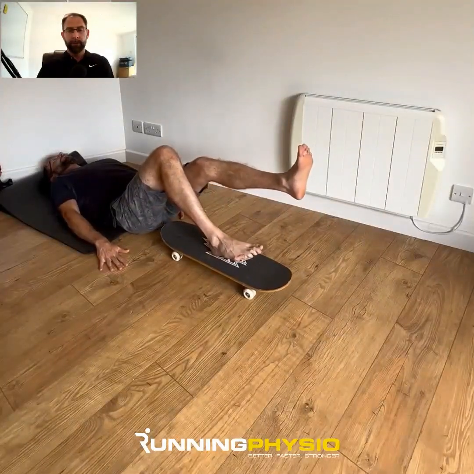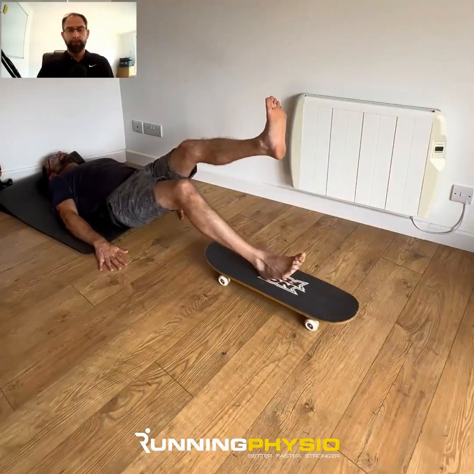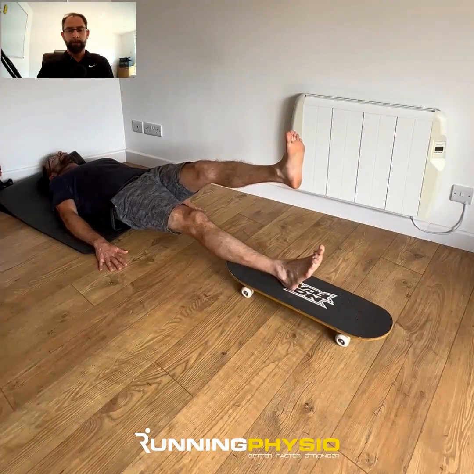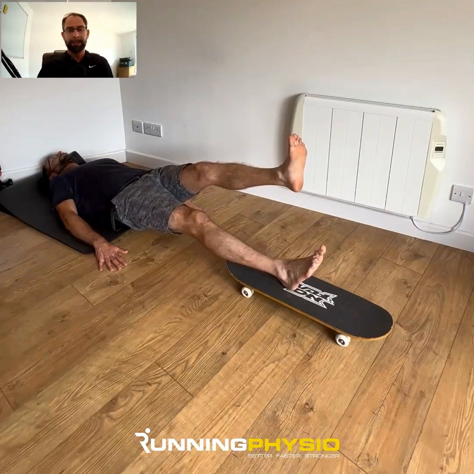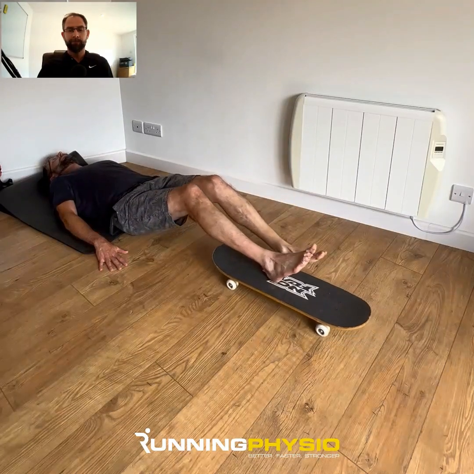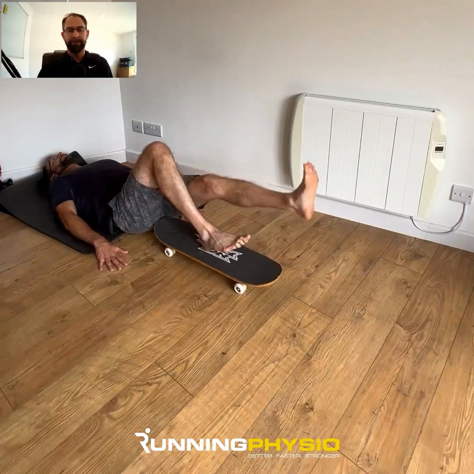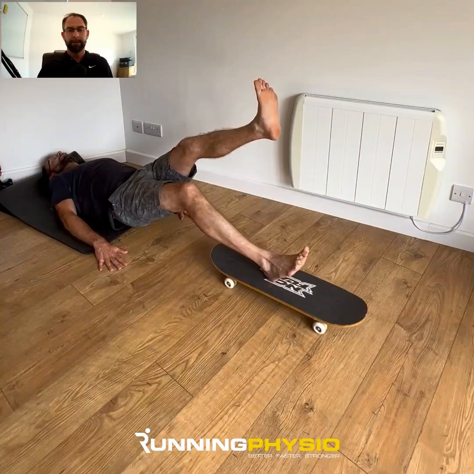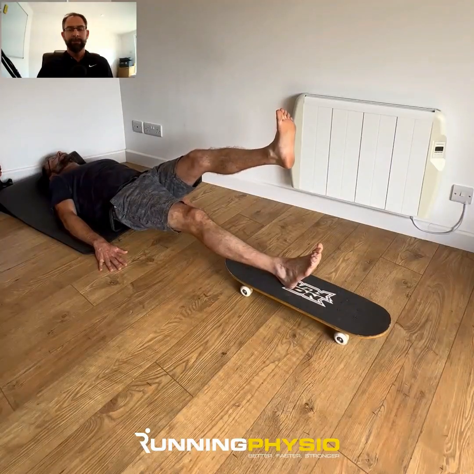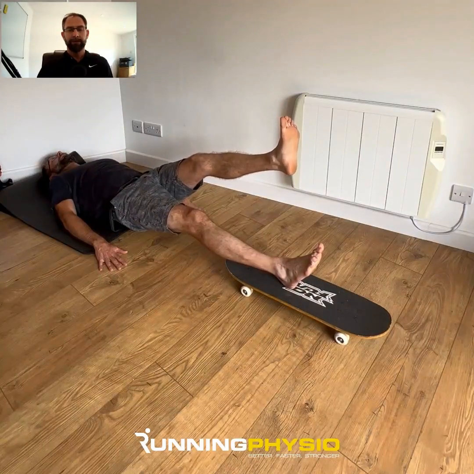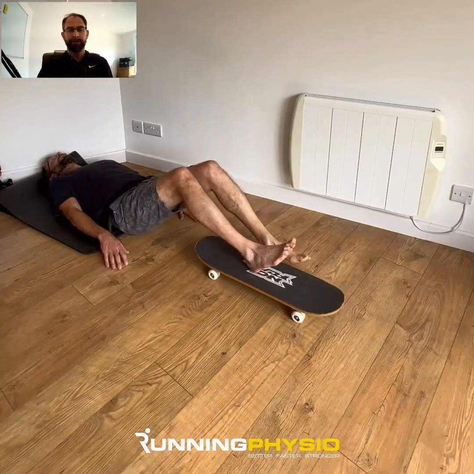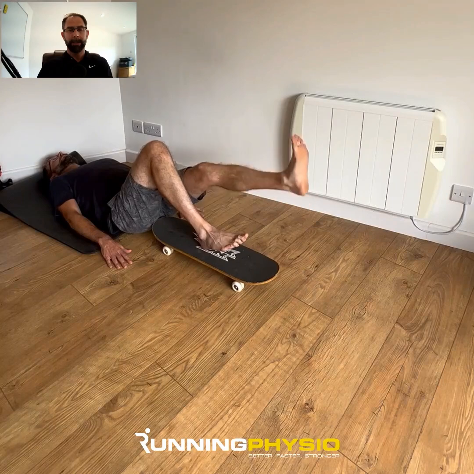Now, this is a supine leg curl. You bridge, you roll the skateboard out. We've got a hold at the end in that lengthened position. The hips drop down, and then the concentric phase is really easy. So we get the eccentric phase as the board rolls away, isometric pause at the end, drop the hips to the floor, and then roll back and keep it nice and easy.